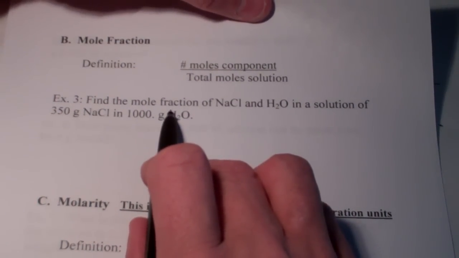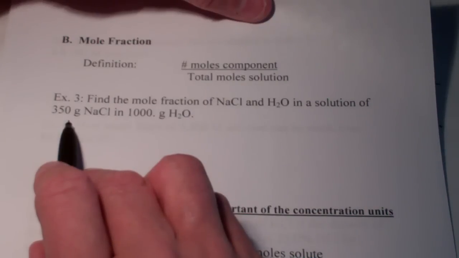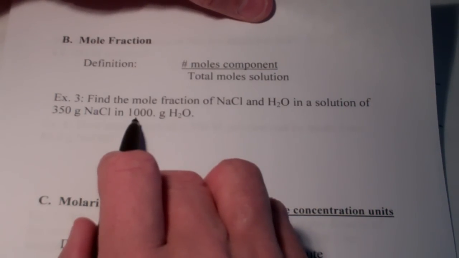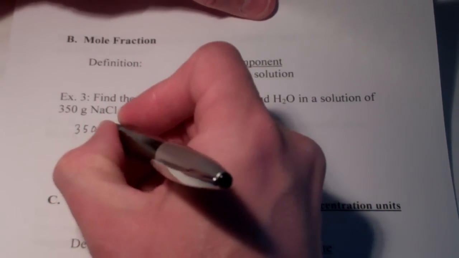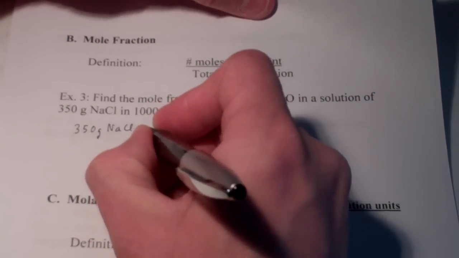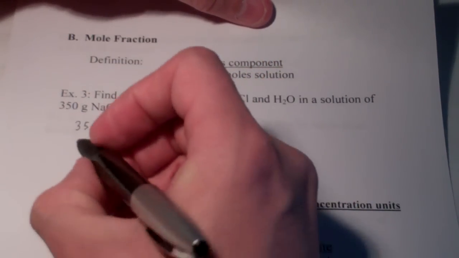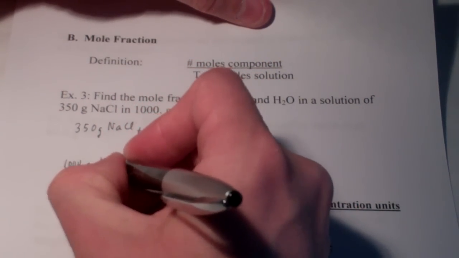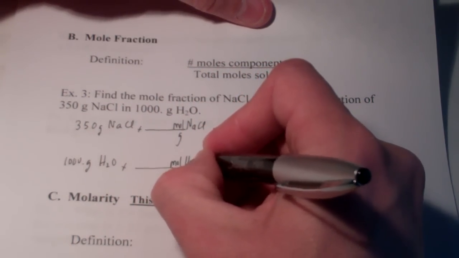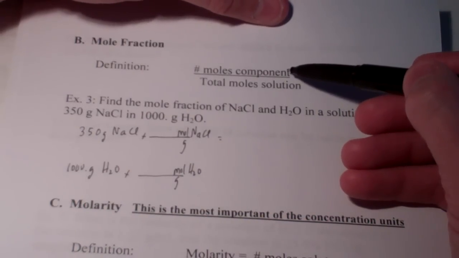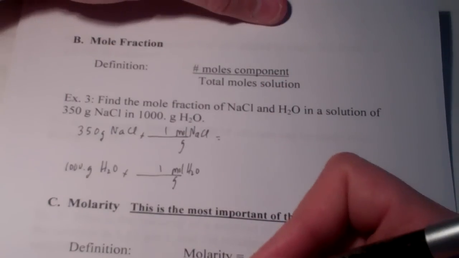So let's find the mole fraction of a sodium chloride solution, of course dissolved in water, if we have 350 grams of sodium chloride dissolved in 1,000 grams of water. First, we need to convert everything into moles. So we're going to take our 350 grams of NaCl, and we will go from grams to moles of NaCl. And we will take our 1,000 grams of water, and we will go from grams to moles of water. Remember, to find a mole fraction, we have to find the moles of the component we're after divided by the total moles of my solution. So everything has to be converted to moles.